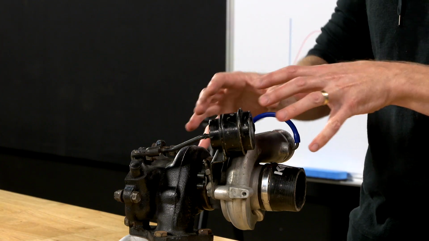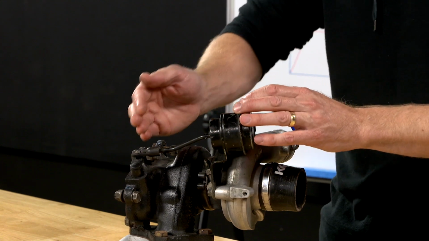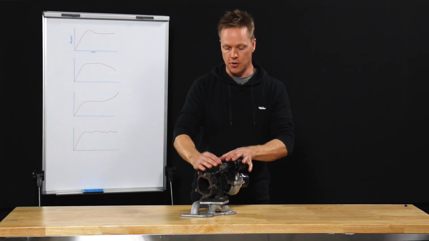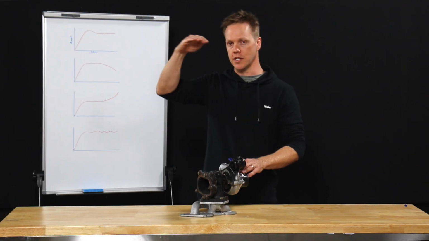There is a system delay in this whole thing working. The pressure has to get into the actuator, it has to move the arm, which then has to change the compressor speed. All of that takes a certain amount of time, and if you leave it too late, that's when the boost can actually overshoot.